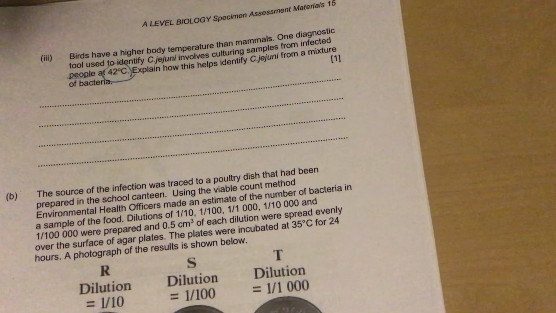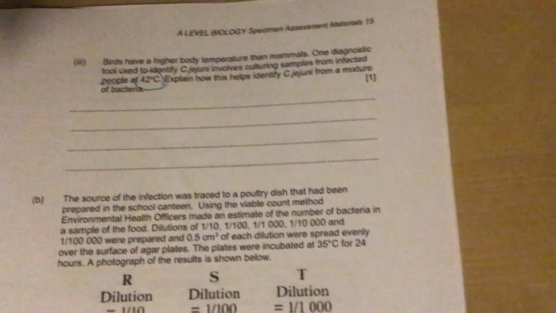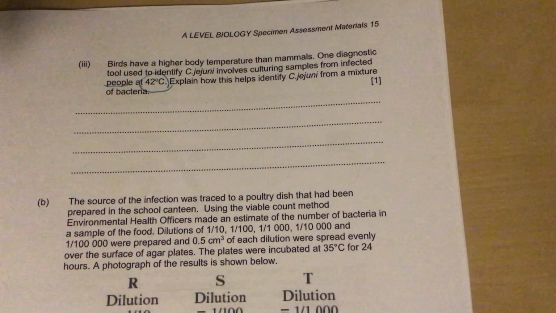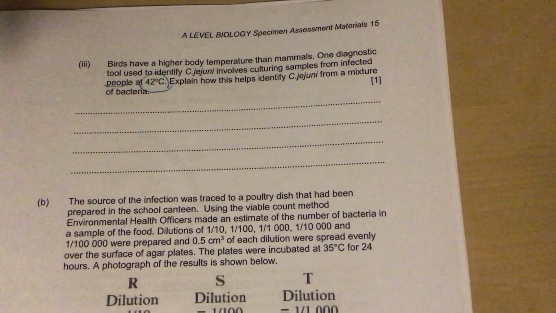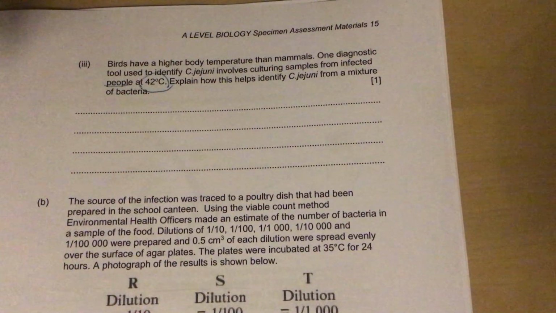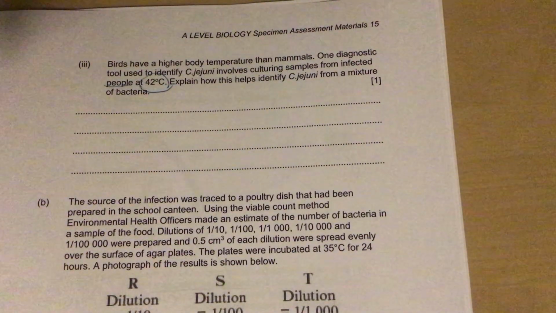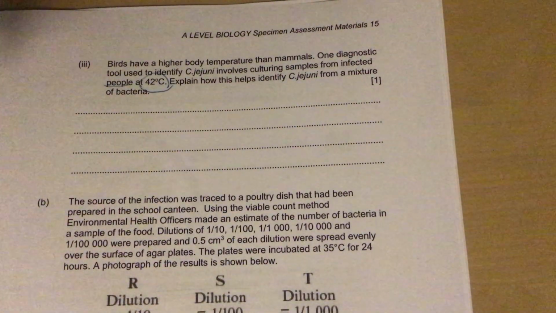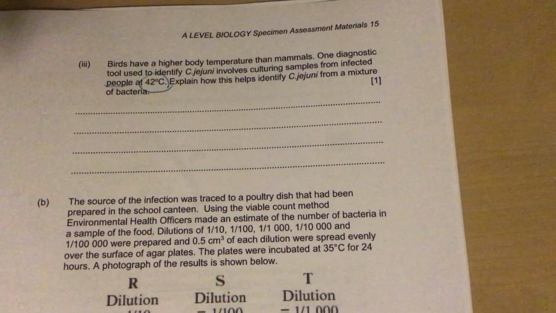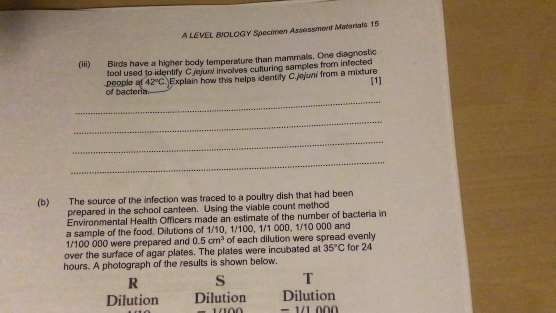I've had quite a few answers saying all the human enzymes would have been denatured, and human bacteria would have been denatured. Not yet at 42. Denaturing happens in the region of about 60 degrees for human enzymes. It's far too quick. However, we're past the optimum for human enzymes.